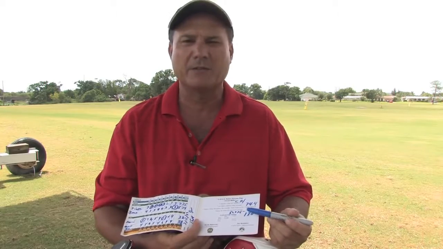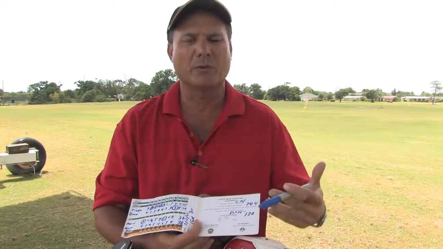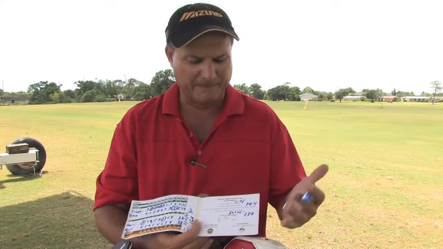Over the last 10 years or so, they've come up with a new rating called the slope rating. And these are all to help you when you play in tournaments, or you go to gamble, or you go to a different golf course and play with your friends, so that there can be some kind of equity and some kind of fairness to each golfer when they're playing, for the purpose of tournaments.